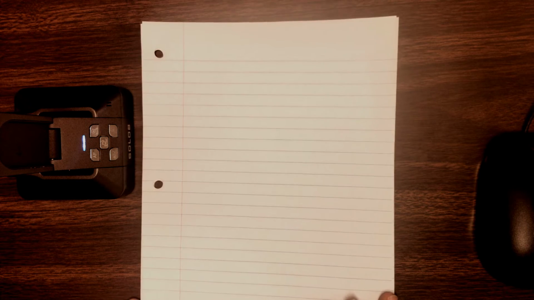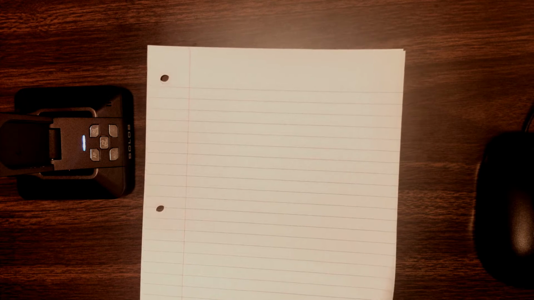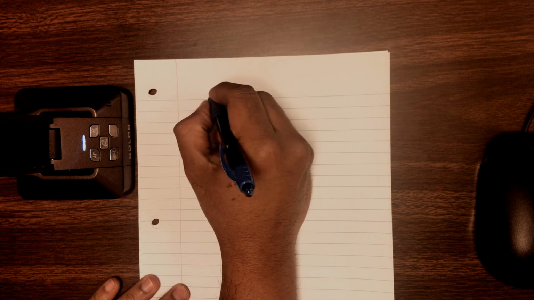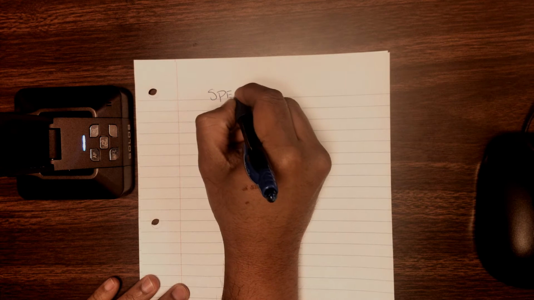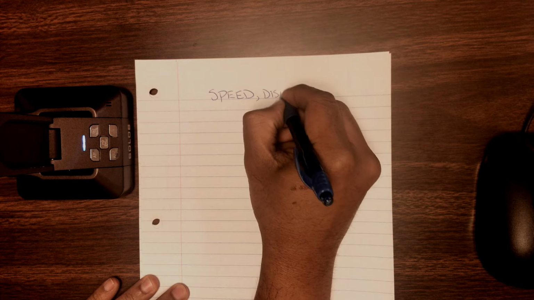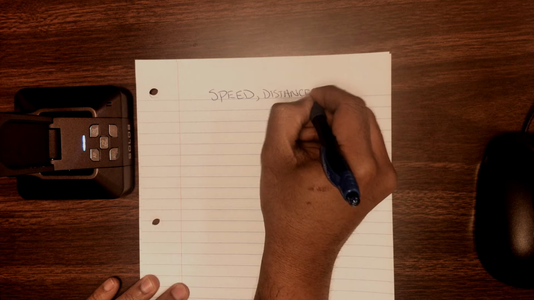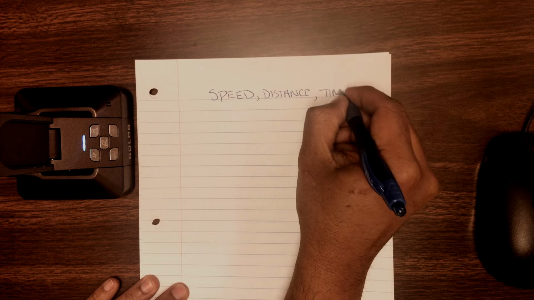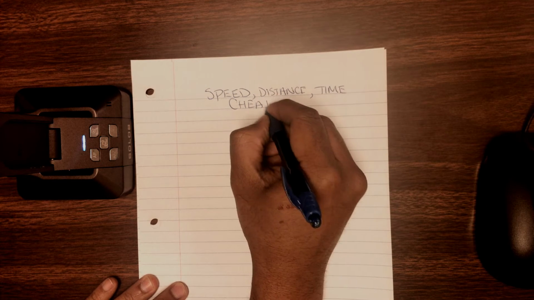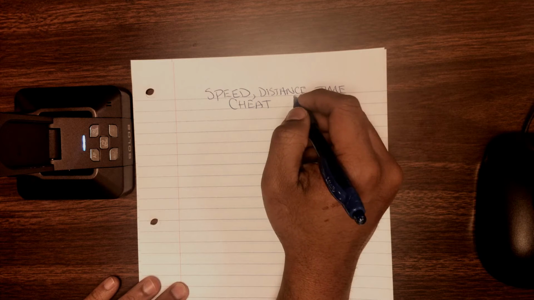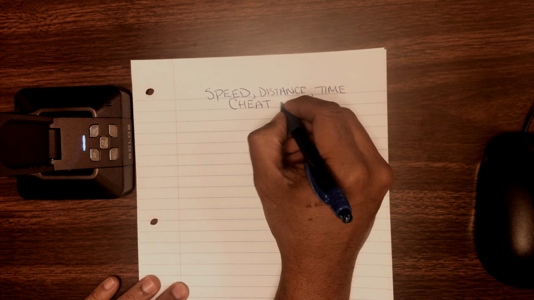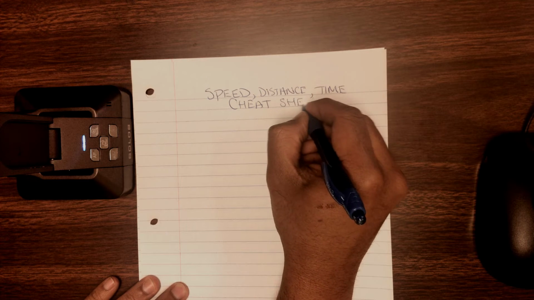Right. So first of all, I'm going to title my cheat sheet. I'm going to write speed, distance, time, cheat sheet. You're going to have another one of these for later on in the 6 weeks for Newton's laws, so I want to make sure that you know you're using the right one.